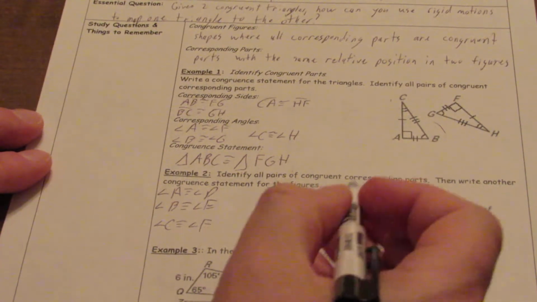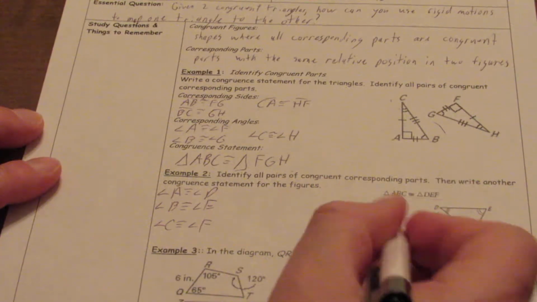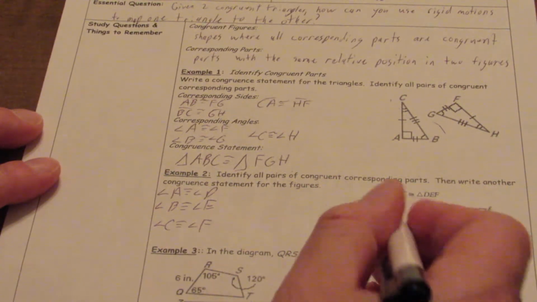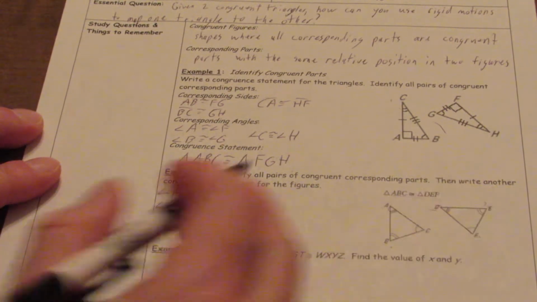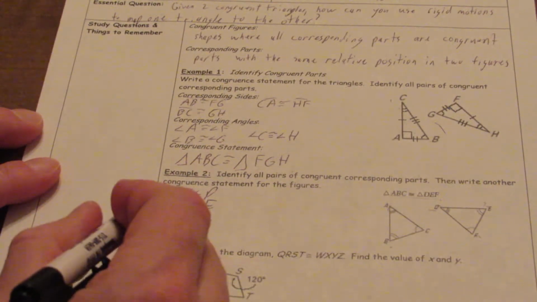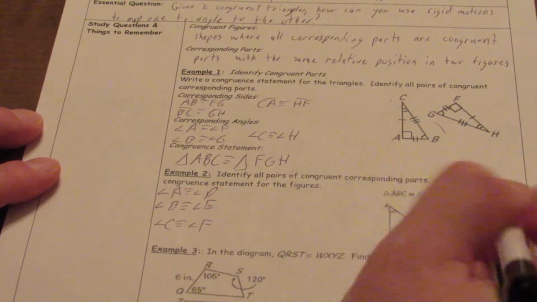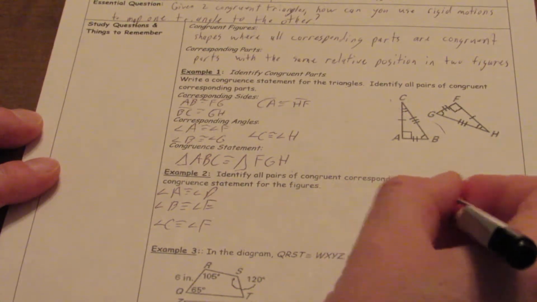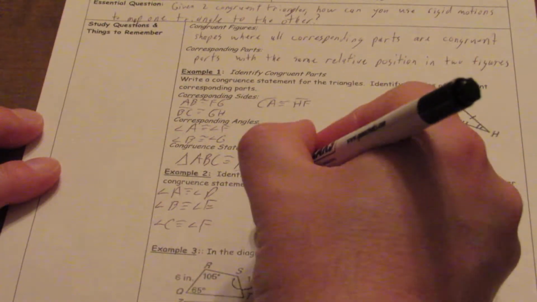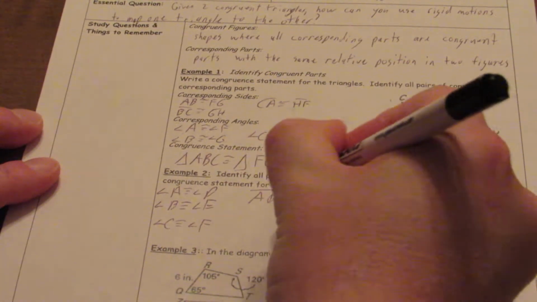And then sides, okay, I can look at like AB would match with DE. I can look at the picture there. I can look at how I match them up here, or I can look at this statement. AB and DE match up. BC and EF match up.